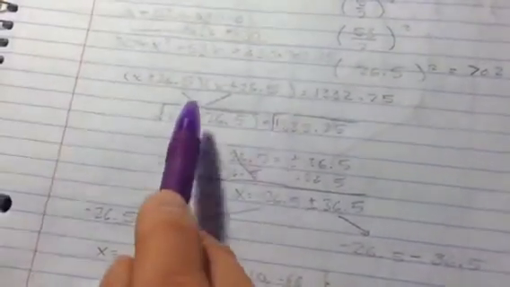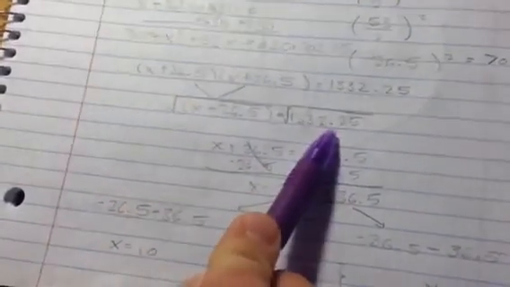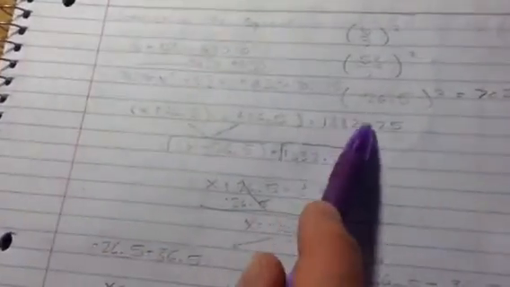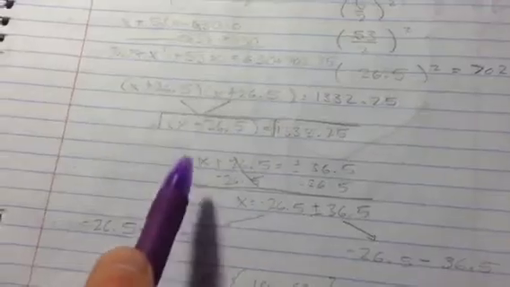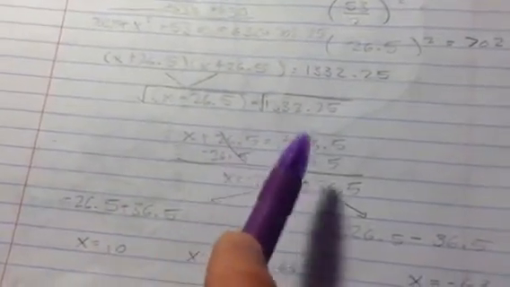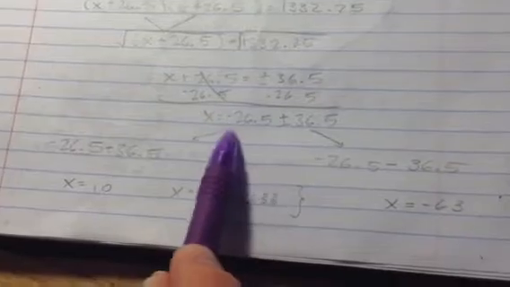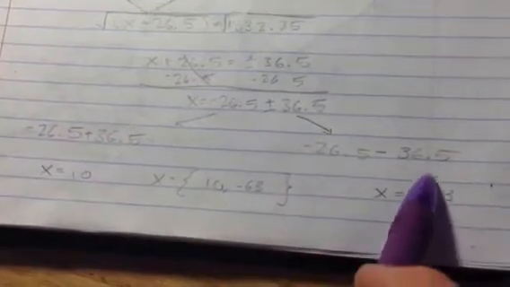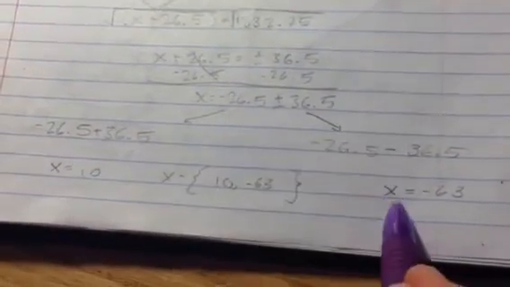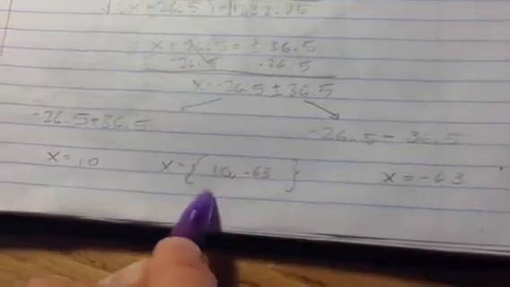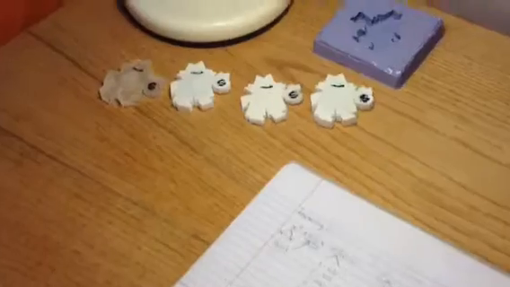What you do on one side of the equal sign, you have to do to the other. I got this number by adding these 2 together. So this goes right here, and then you square it, and you get x plus 26.5 plus or minus 36.5, and you bring this to the other side of the equal sign so you get x alone. Now you have this standard equation, and you just break it into 2, and you get x equals 10 and x equals negative 63, and you put it in a solution set, and it would look like this.